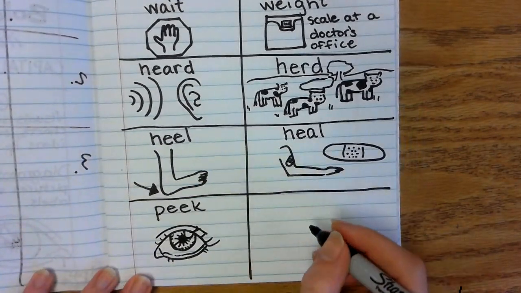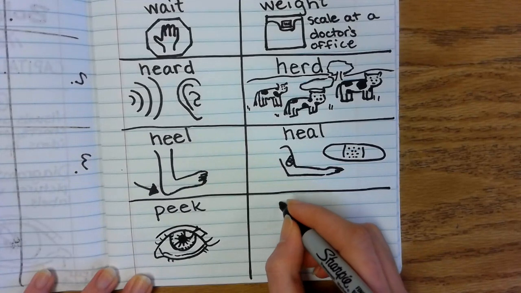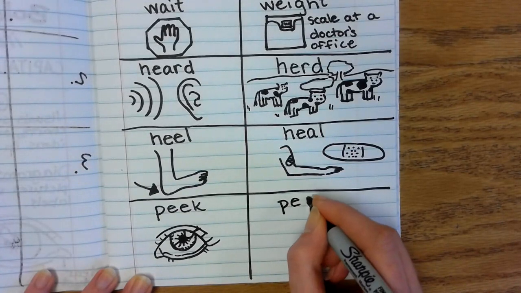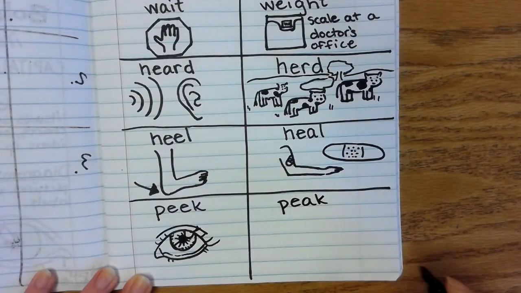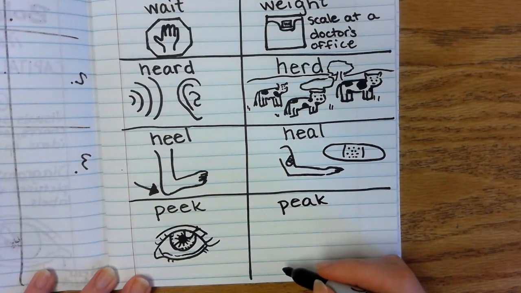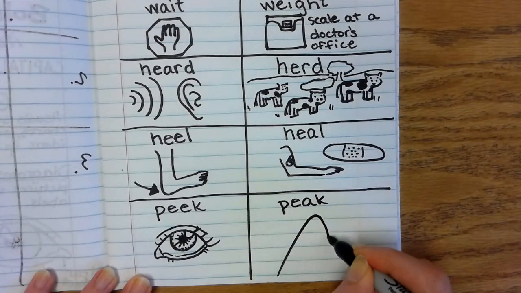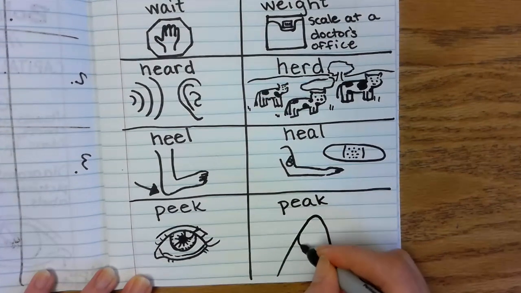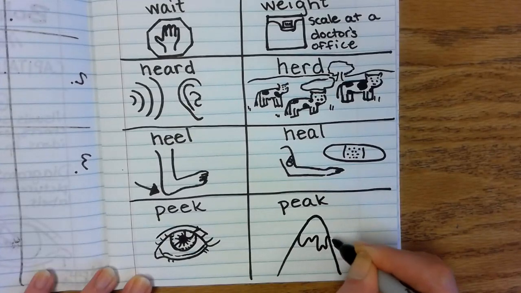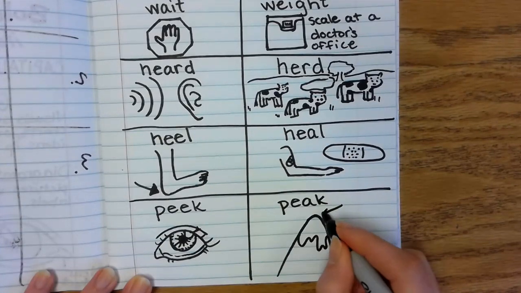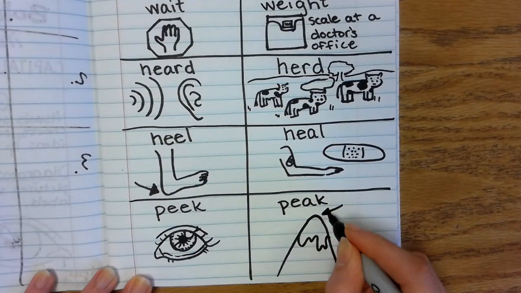Okay, and then the second kind of peak is spelled P-E-A-K. And this is like the peak of a mountain. It's the top of something. So let's draw a picture of a mountain. Maybe we'll put a little bit of snow on it. And we'll point to the top because this is the peak of the mountain.